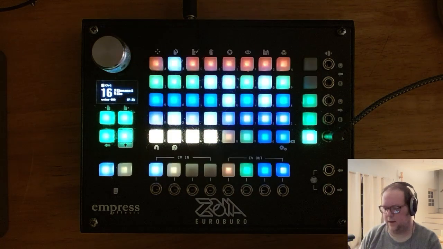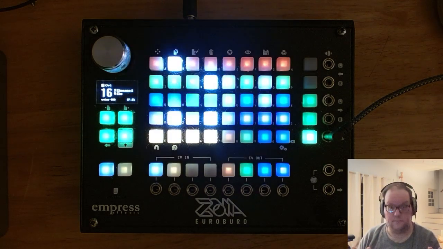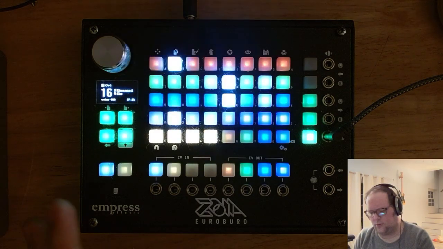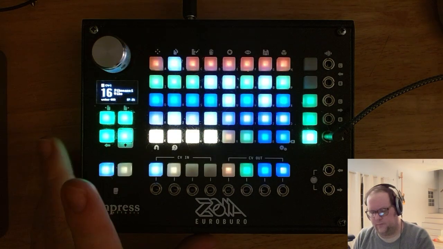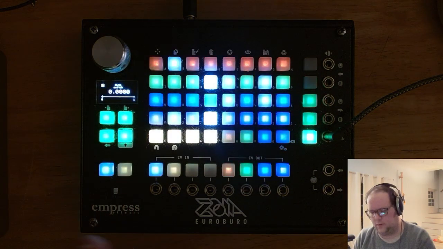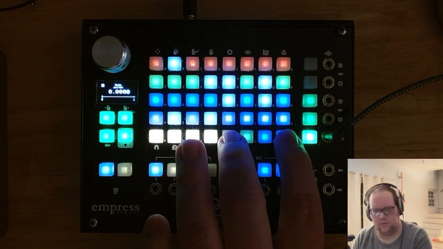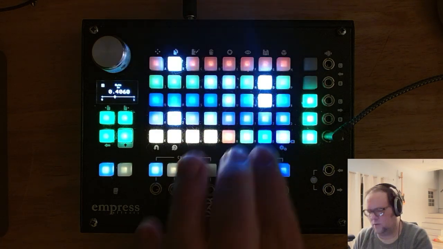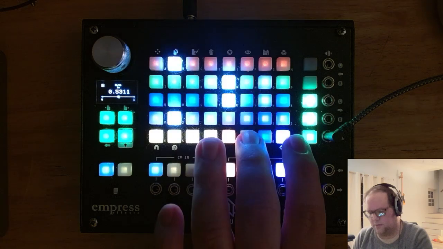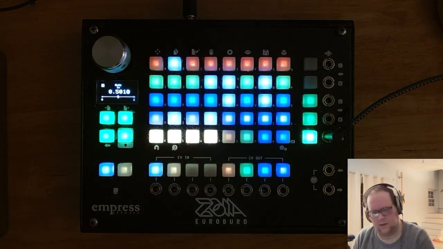But anyhow, it can output MIDI or gates. And again, it's based on the Fibonacci series of numbers. So if you have ZBoo, you can mute all the tracks really quickly using this button, but you can also mute individual tracks or turn them on by pressing these buttons. That's true on ZOIA or ZBoo.